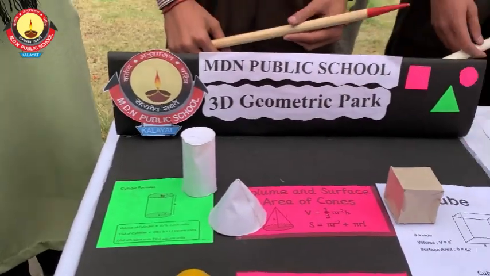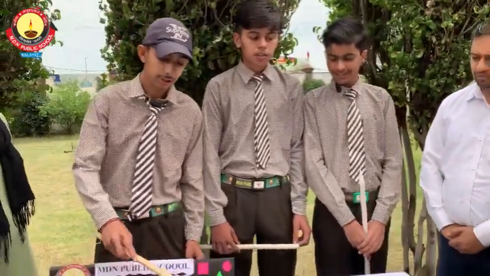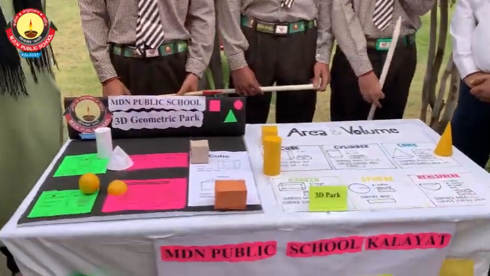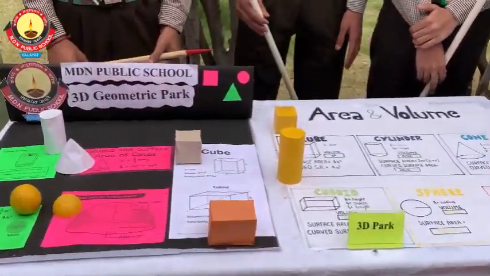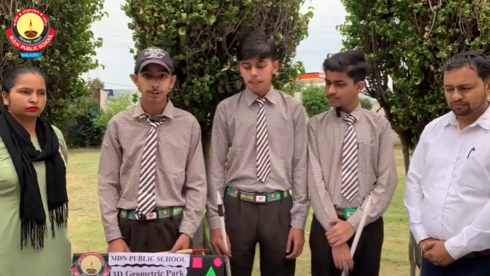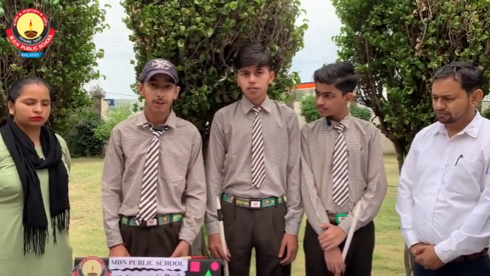Now Sunil will explain you about cuboid. It is a cuboid. Its volume is length into width into height and total surface area is 2 into length into width plus width into height plus height into length.